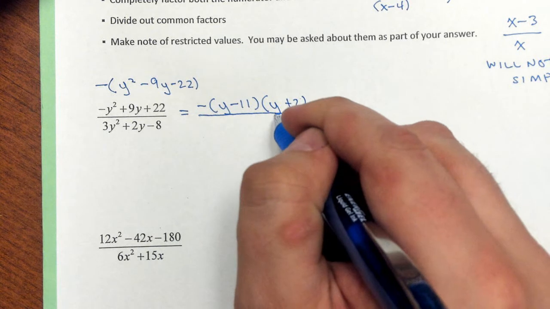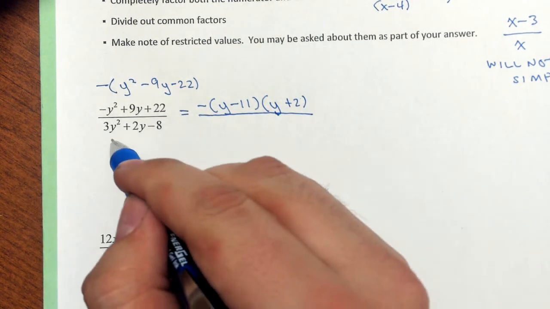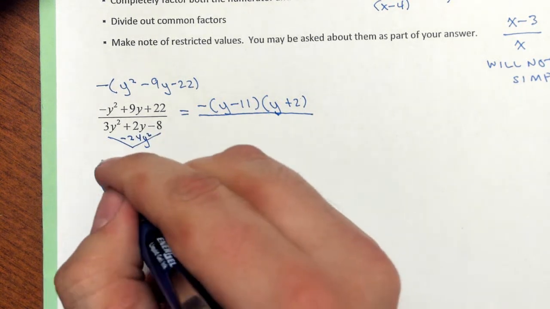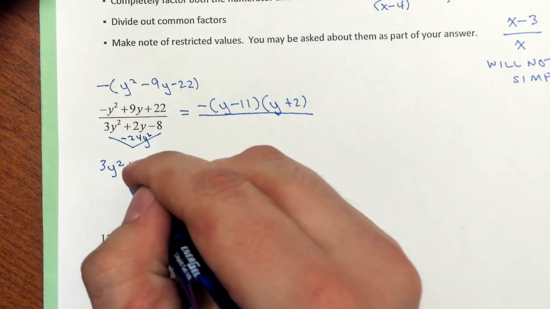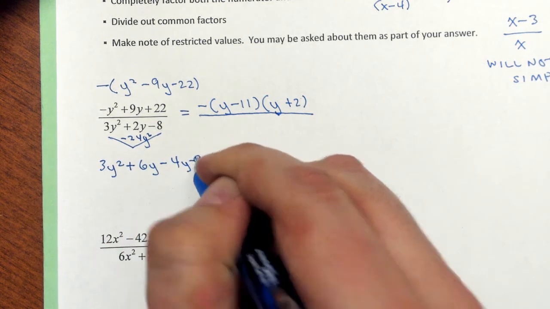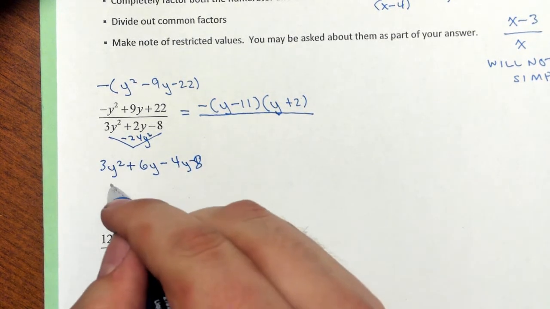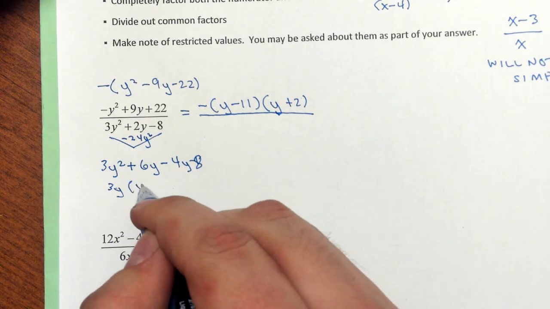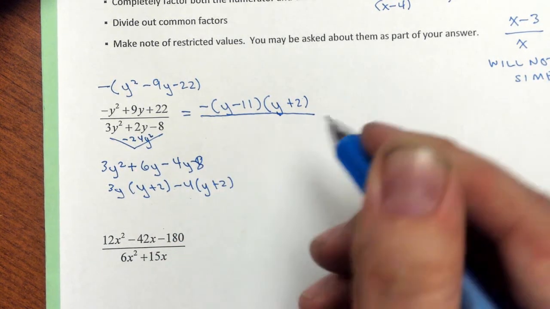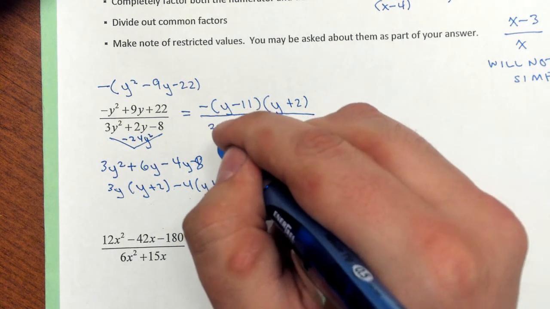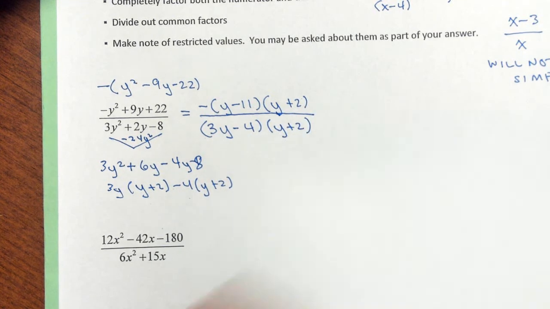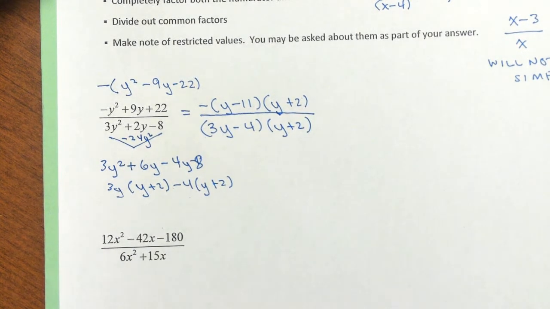In my denominator, I have to do a little bit more work to factor this. What multiplies to negative 24y squared and adds to 2y? Well, that would be plus 6y and negative 4y. There you go. If I group these, I can see the common factor is 3y, leaving me with y plus 2. And here I can see the common factor is negative 4, leaving me again with y plus 2. So my factors are 3y minus 4 and y plus 2.